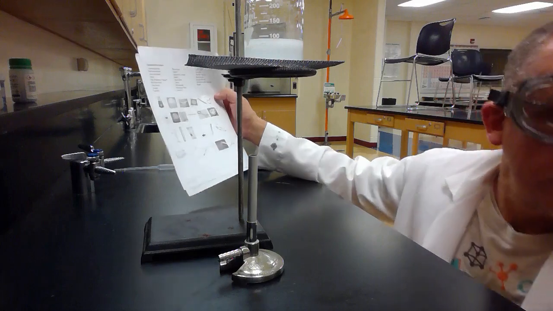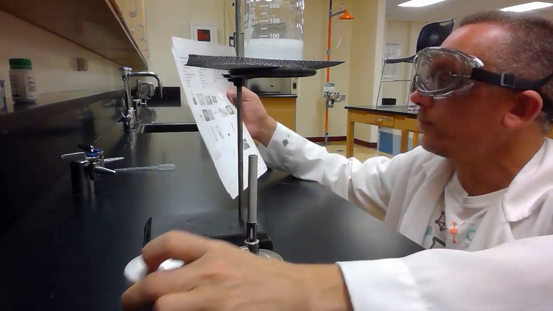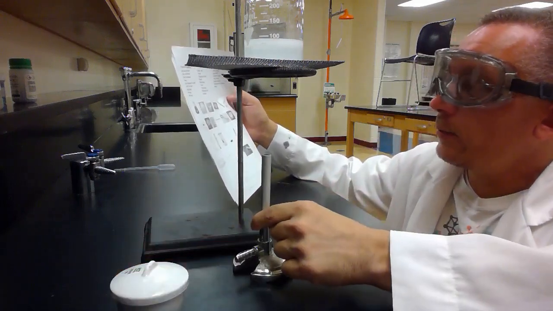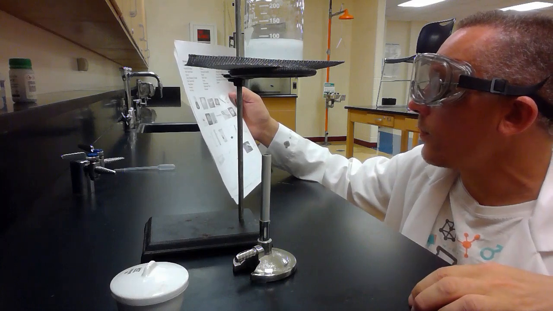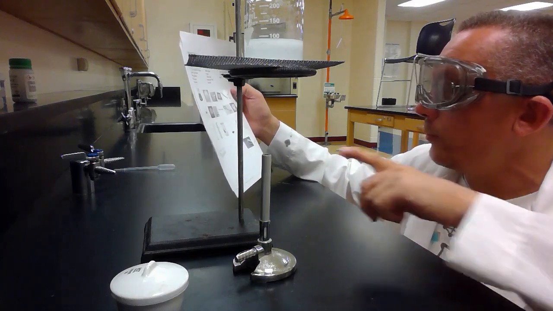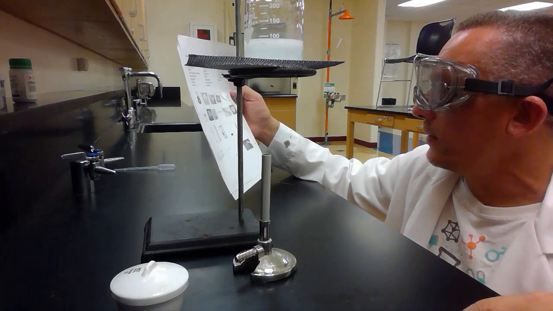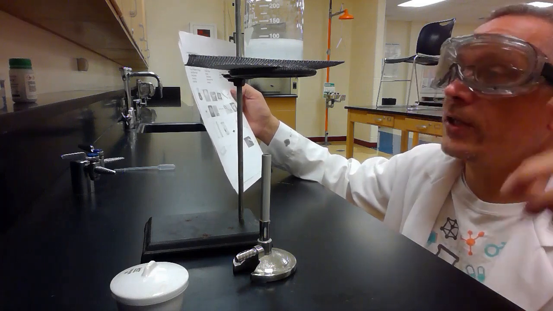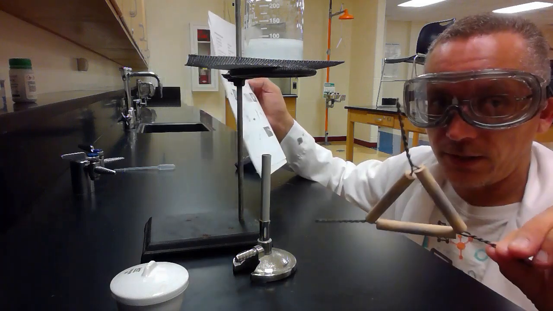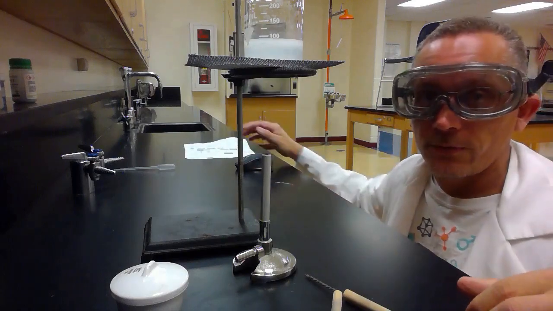picture H, the crucible, picture I, the Bunsen burner, picture P, the ring stand, and picture X, the clay triangle. So there were quite a few of them right there.